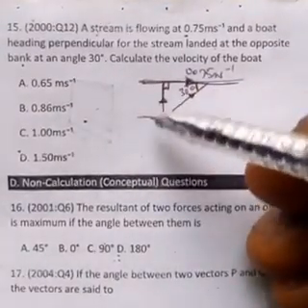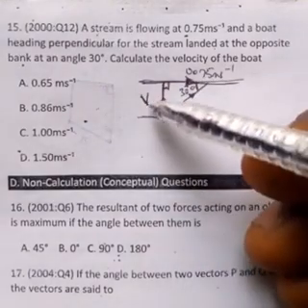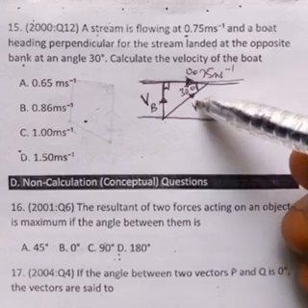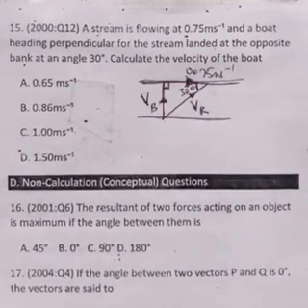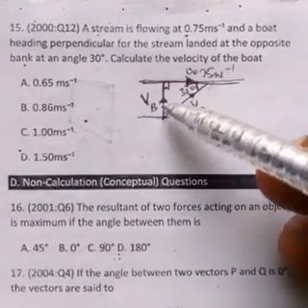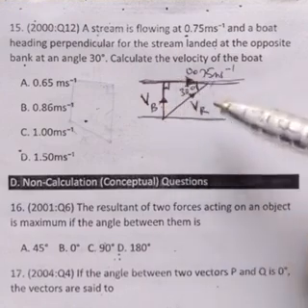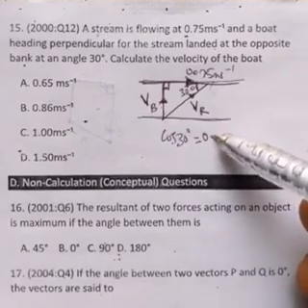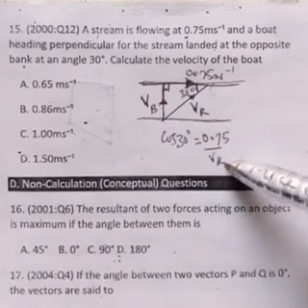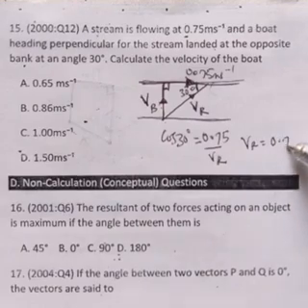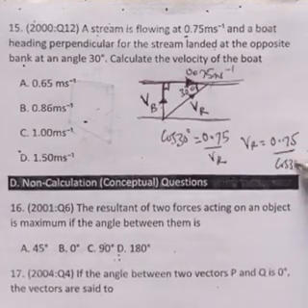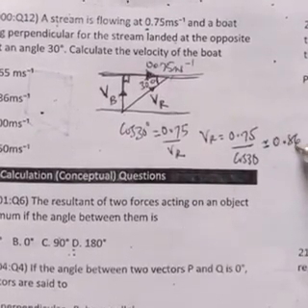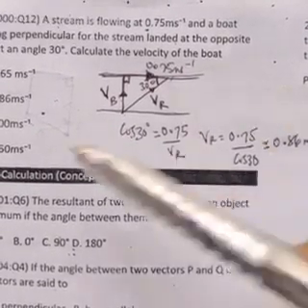So this is the velocity of the boat if the river is not flowing, and this is the velocity of the boat when the river is flowing, which is the resultant velocity. So let's look for the resultant velocity. This is opposite, so this is the hypotenuse. Adjacent over hypotenuse is cos. So cos 30 is the adjacent, which is 0.75, over the hypotenuse, which is VR. From here, VR equals 0.75 over cos 30, and the answer is approximately 0.866 meters per second. The closest is option B.